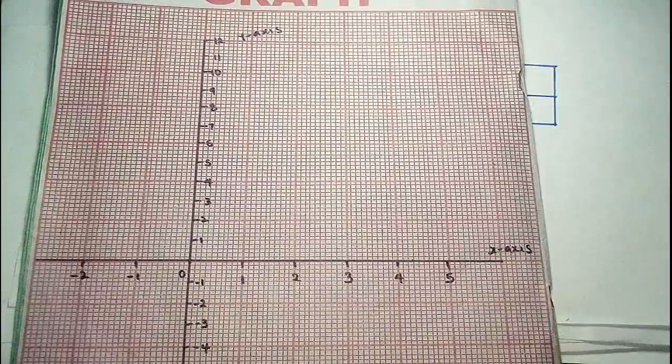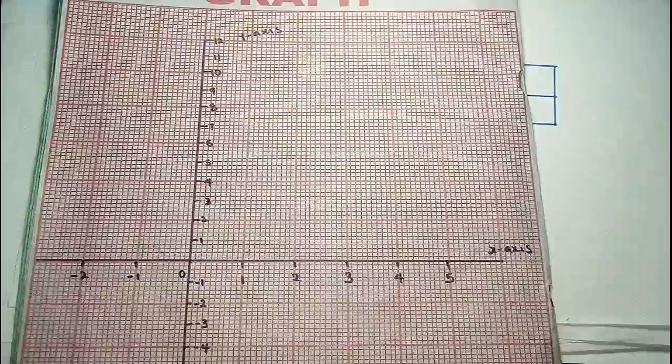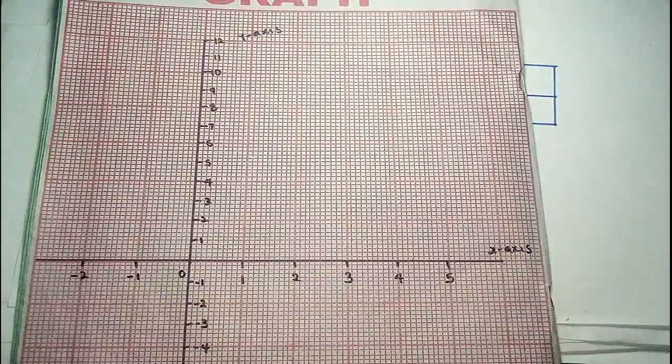So you can try to do another example, and I think it will work for you if you follow using the highest and lowest values from your table of values.